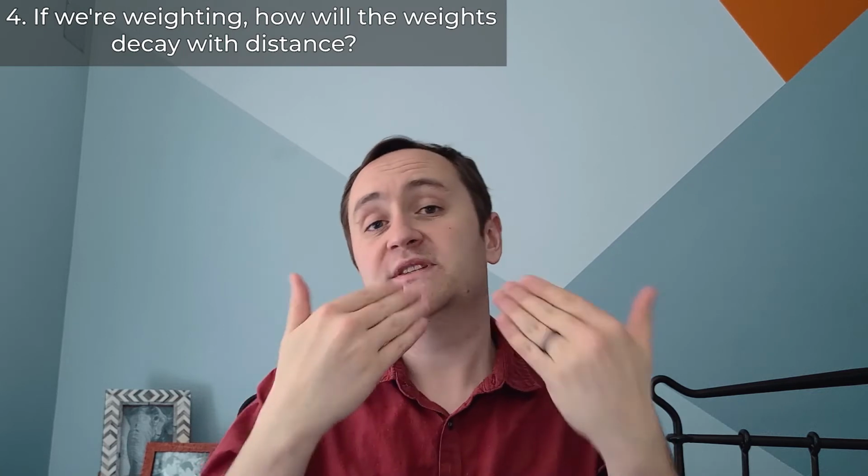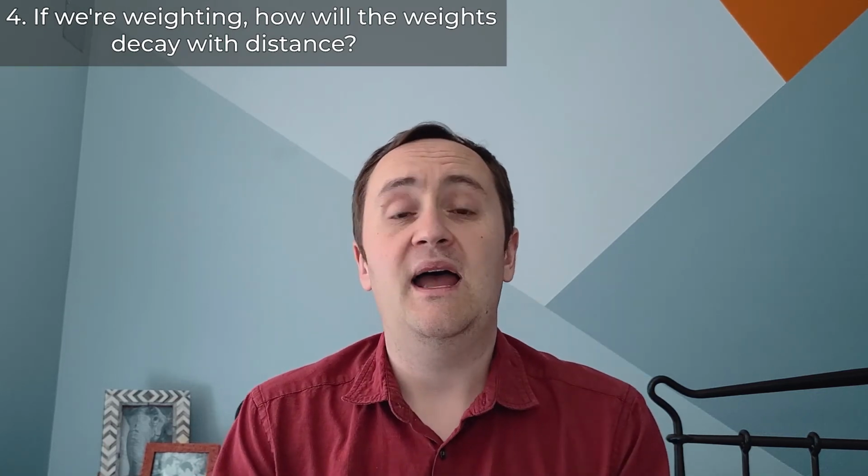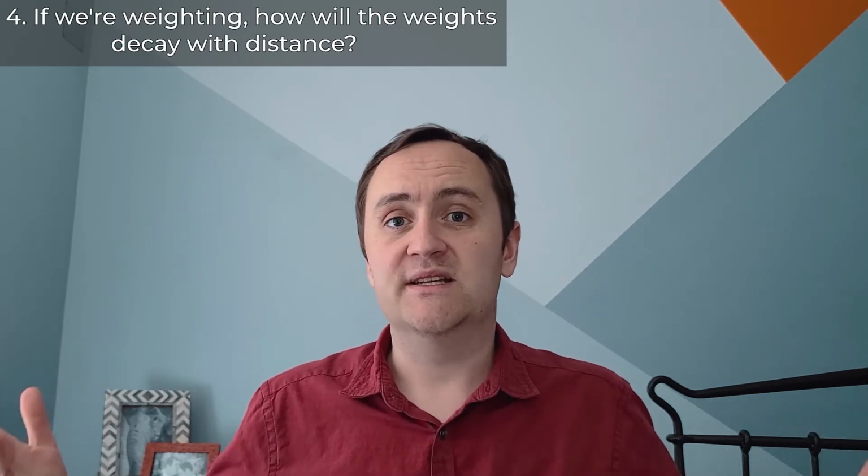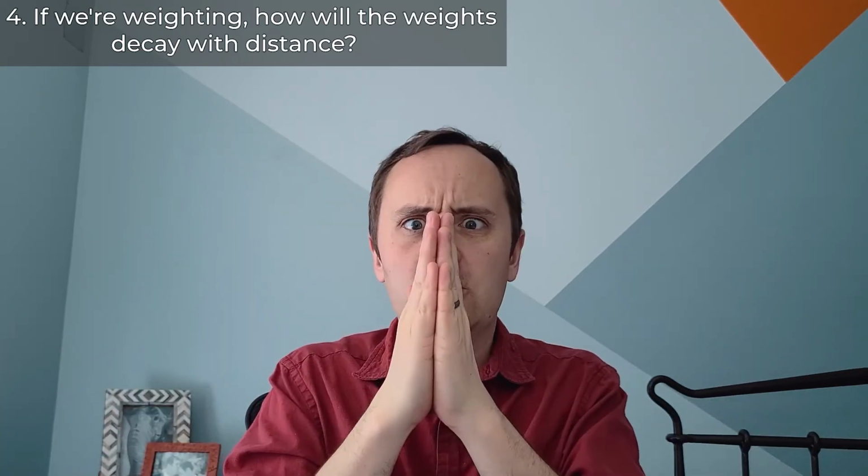That brings us to question number 4. If we are using weights, we're assigning different weights to the control group, and then we're averaging them together using those weights. Well, how will the weights decay with distance? We know that as we get a really, really good match, we're going to weight you a lot, and as the match gets worse and worse and worse, we're going to weight you less and less and less. But how quickly does that go down, right?